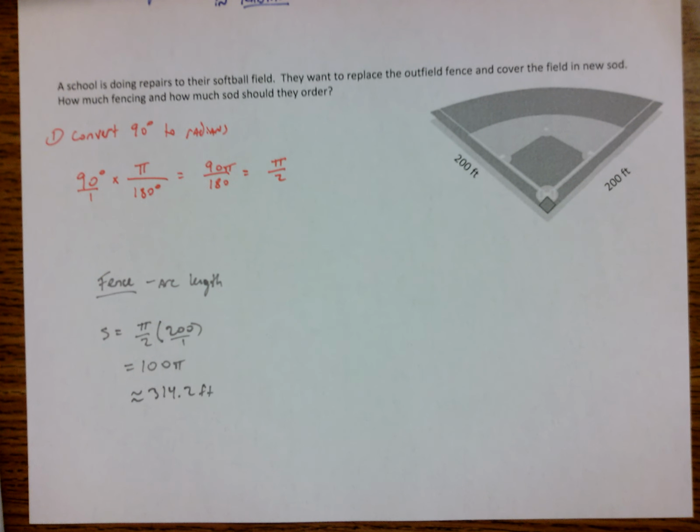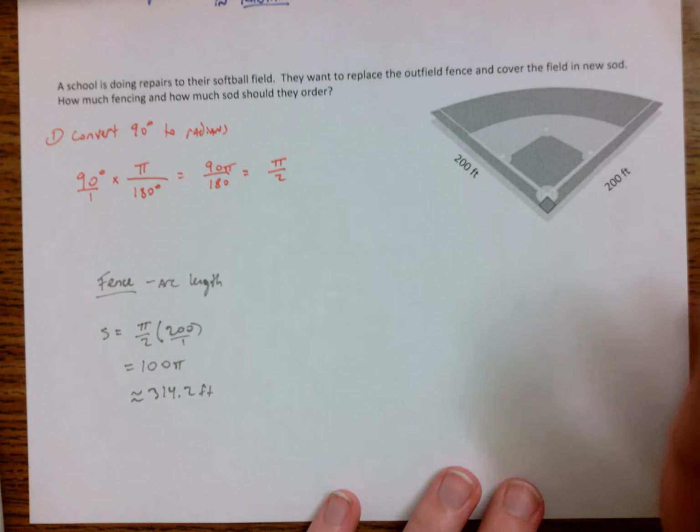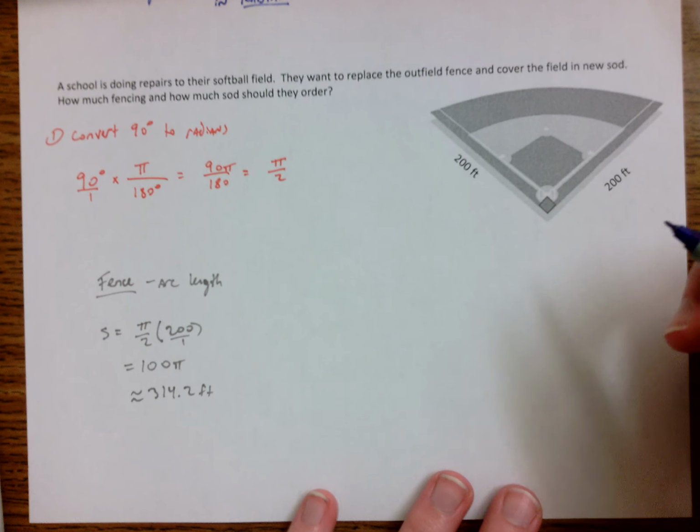Now, obviously, if you're actually doing this problem or this project, you'd want to round that up, right? So that you have extra fence. You always want to make sure you have extra fence, not too little. So just in case something goes wrong, order more.